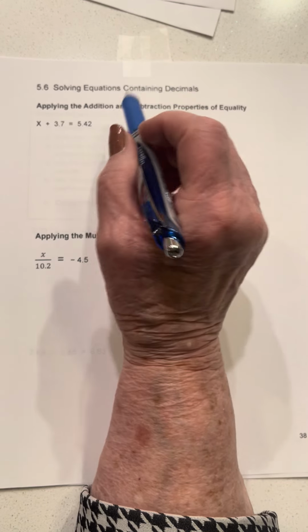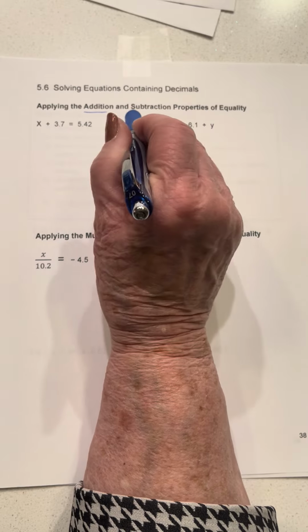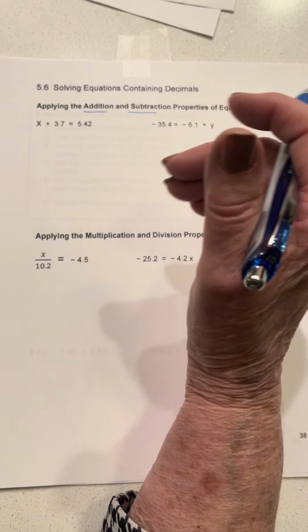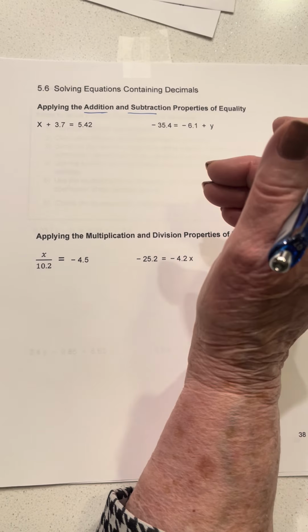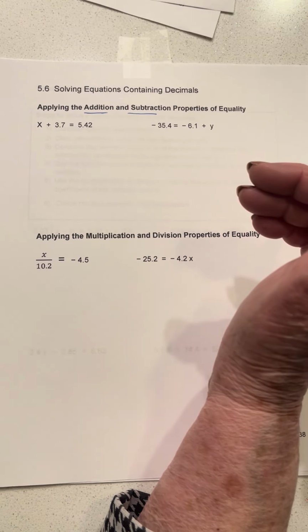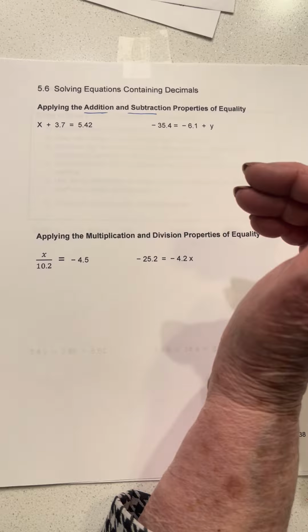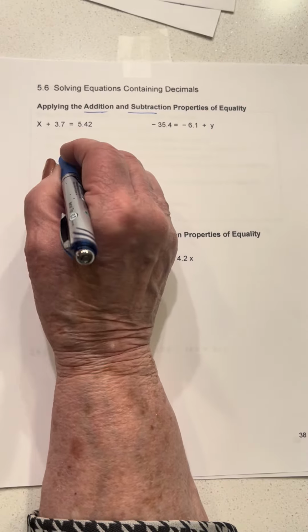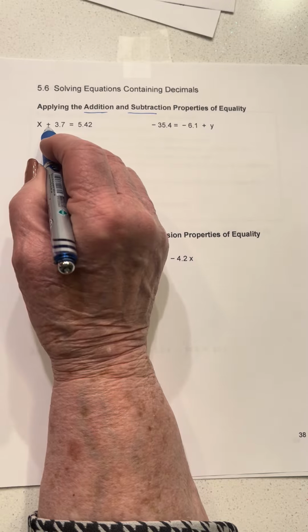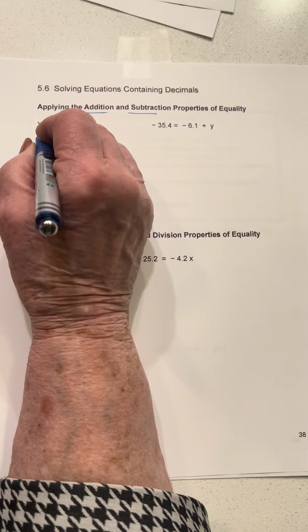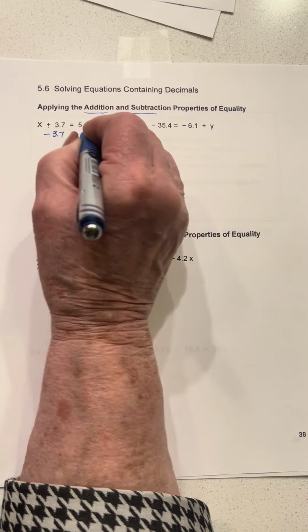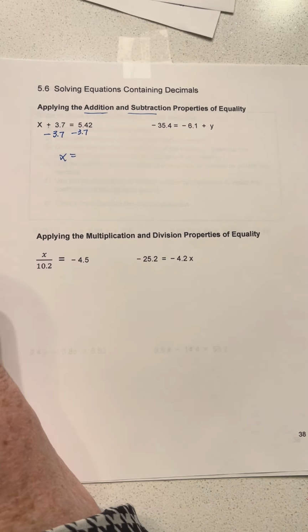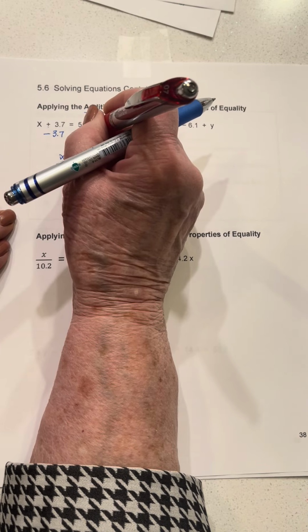So the first couple we have, we're going to be applying the addition and subtraction property of equality, which means you're going to add the same thing to both sides or subtract the same thing from both sides to solve the equation. Be sure and show your work on that. So the first one, we want to find out what x is, and they've added 3.7, so we're going to subtract 3 7/10 from both sides, and if you need to add that little 0 in there to help you, you can of course do that.